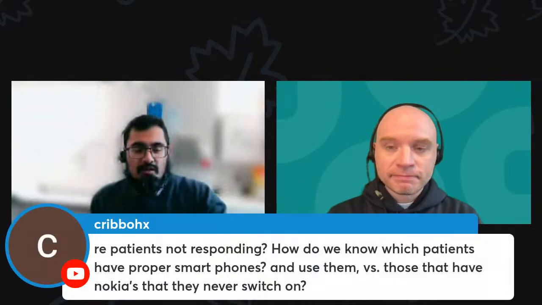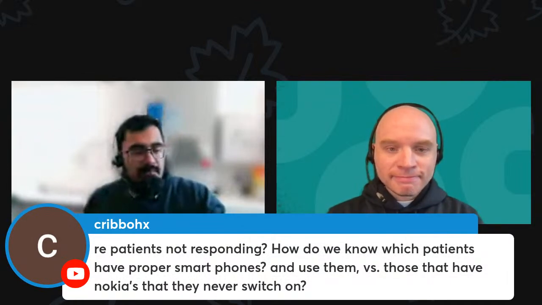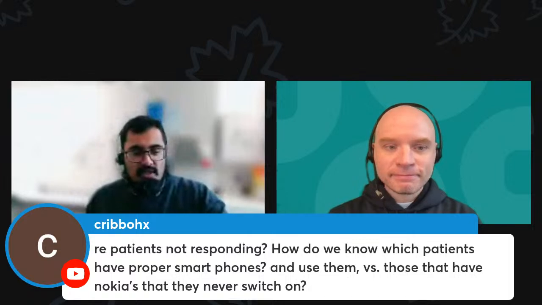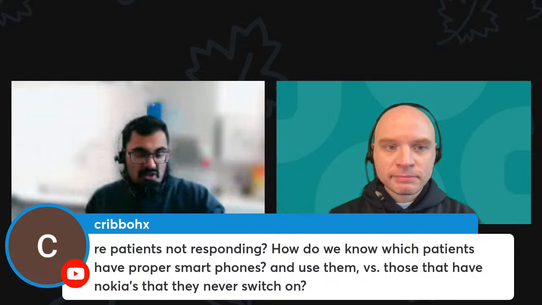So we've got a question then from Cribix that's along the lines of messaging. So, read patients not responding. How do we know which patients have proper smartphones and use them versus those that have a Nokia, which they never switch on? I guess that's pretty tricky to do, but I know there is some element that Accurx will tell you if a message has not been delivered, if I remember rightly. Isn't that correct? Yeah, you do. And I think you're right. There's no physical way of checking if something is a smartphone or not. As we move towards NHS integration and message alerts, then that's going to be a lot better.